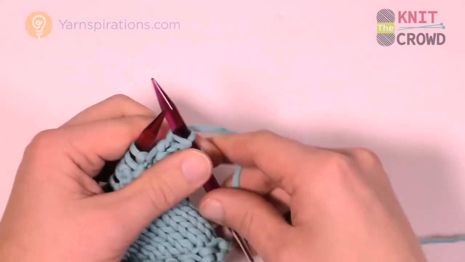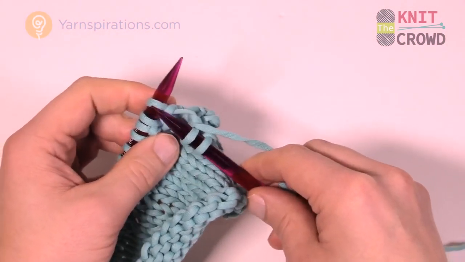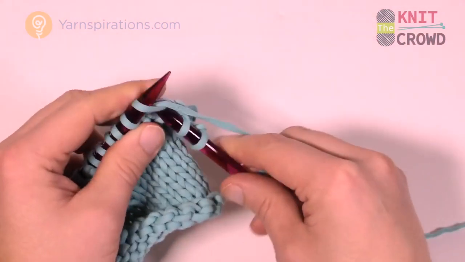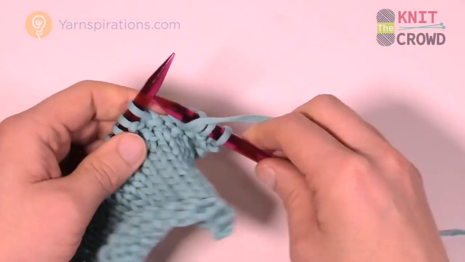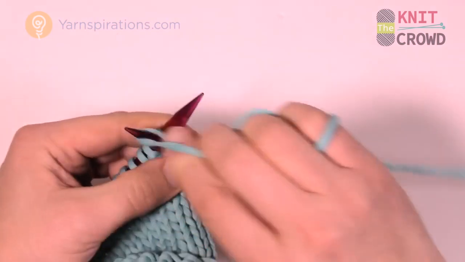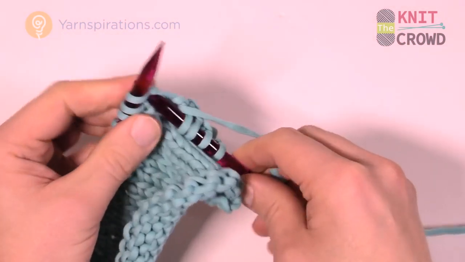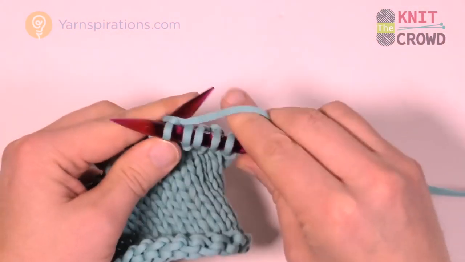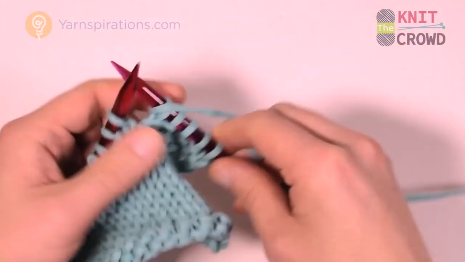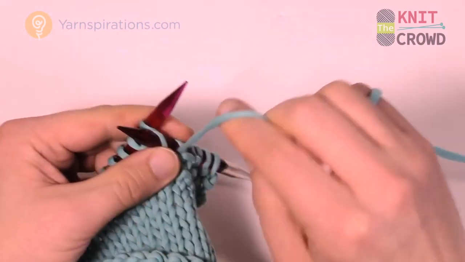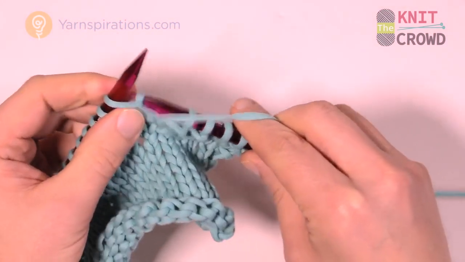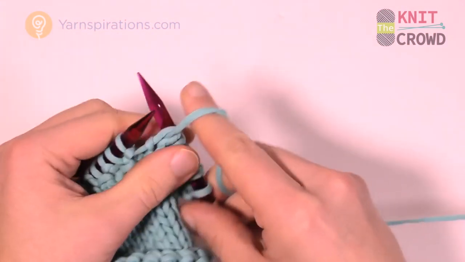Knit the next, and you get faster and faster at transferring those knitting needles and that yarn around in order to do this kind of stitch. All you're going to do is continue to knit one, purl one, all the way down the row, just like you see. I'll see you at the end of this row, and we'll turn around and I'll show you what to do next.